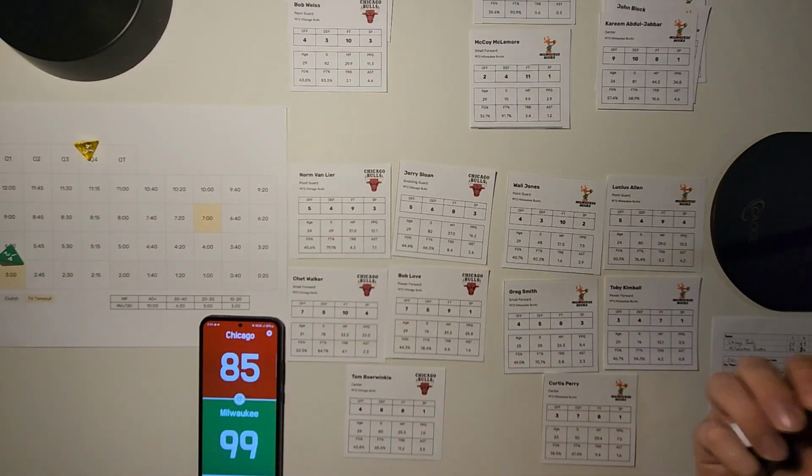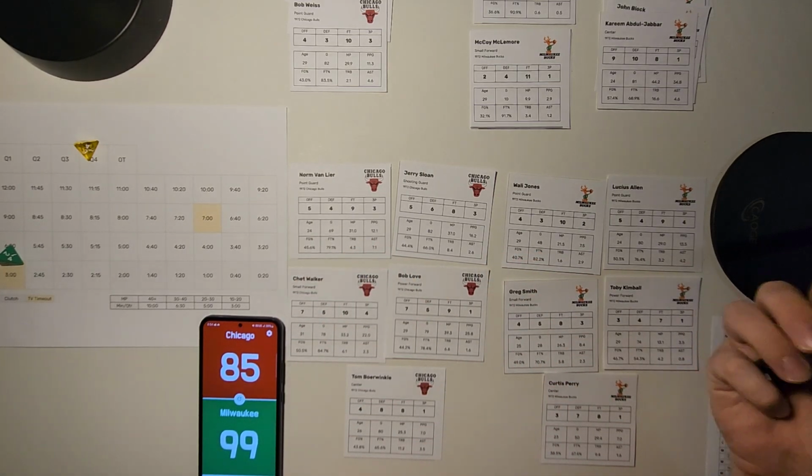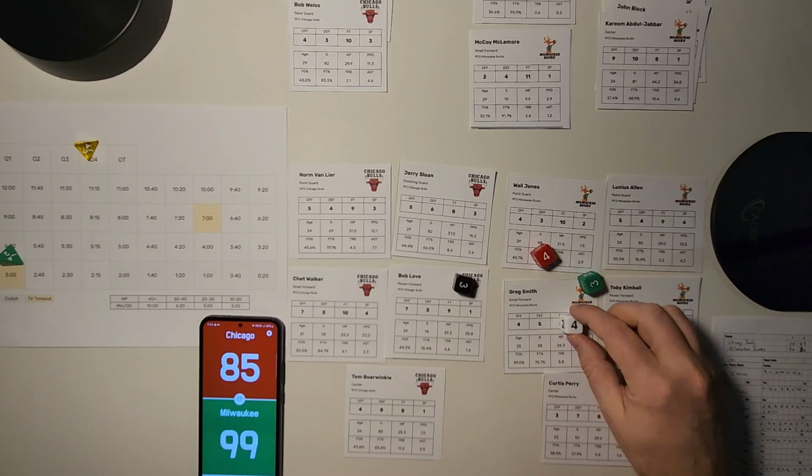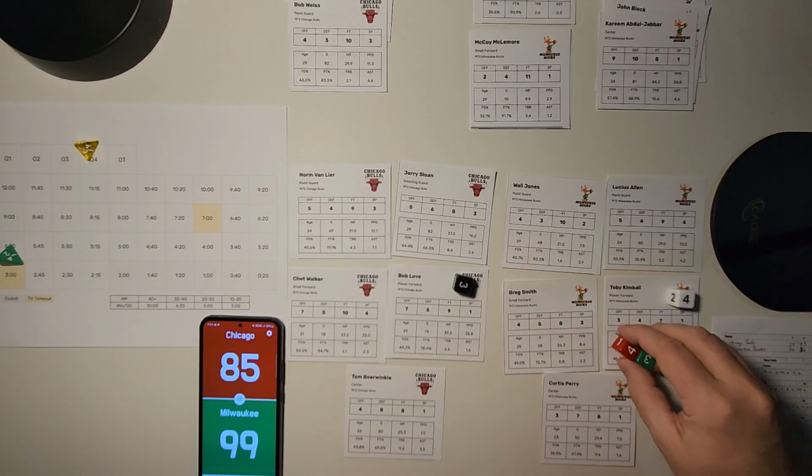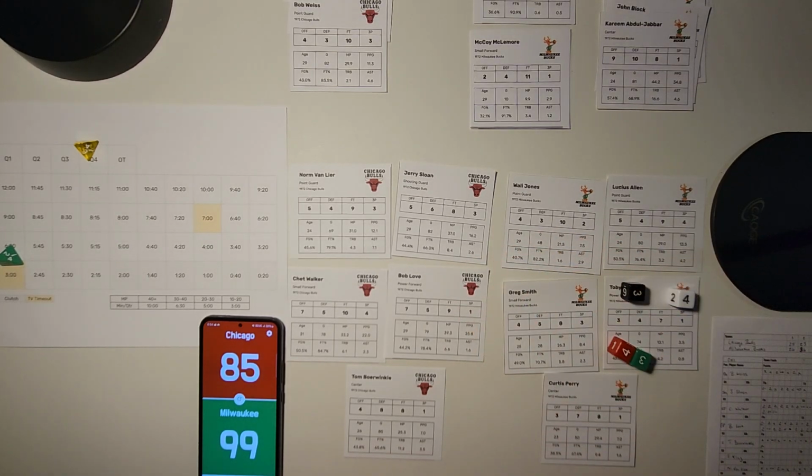So 85-99. The lead is 14 as the Bulls have kind of cut into this one. Toby Kimball with a shot. That's going to be a miss. We have 6 minutes left.